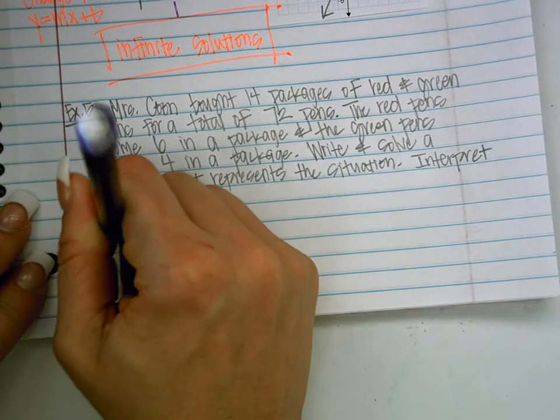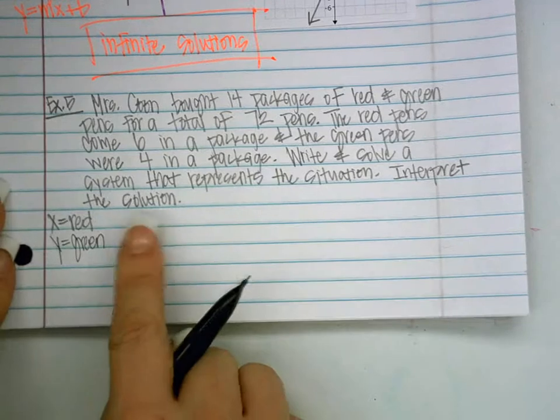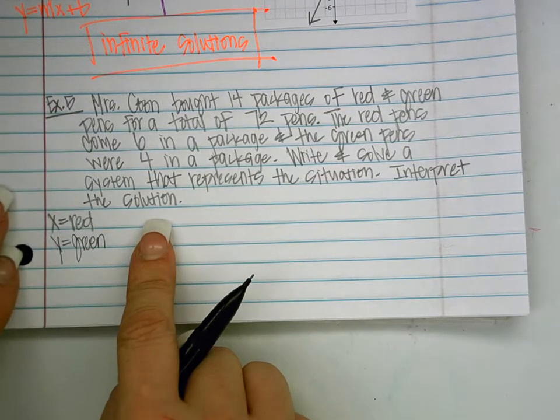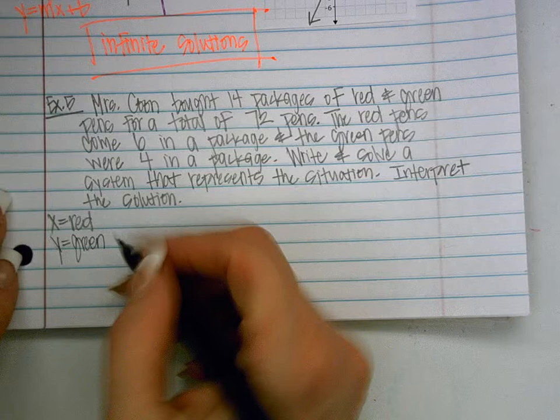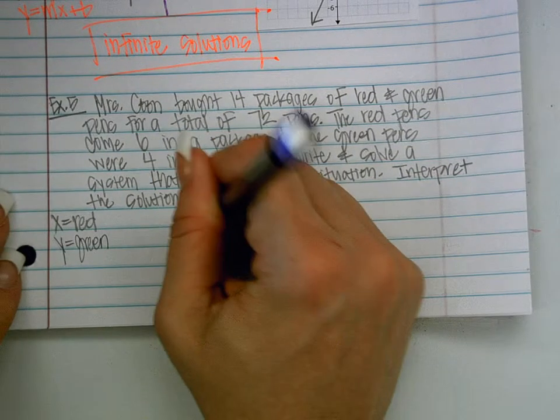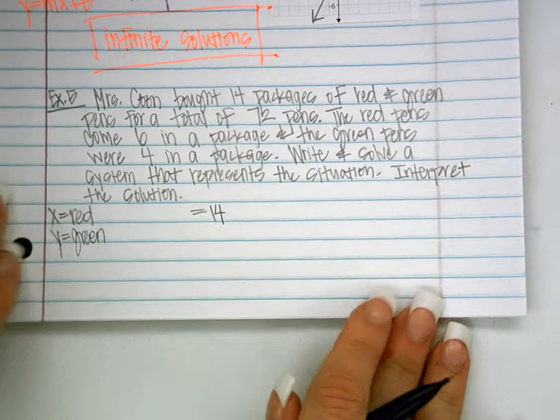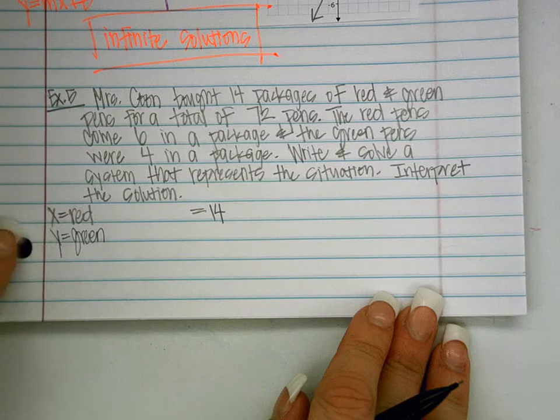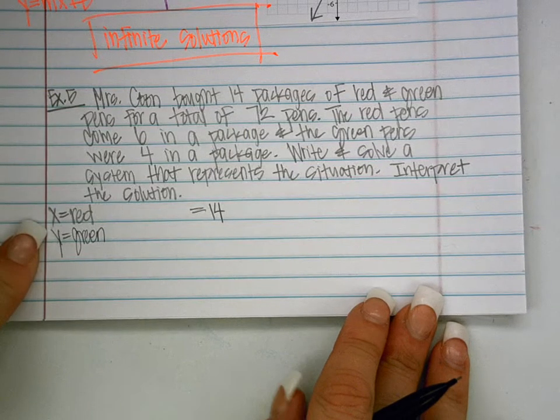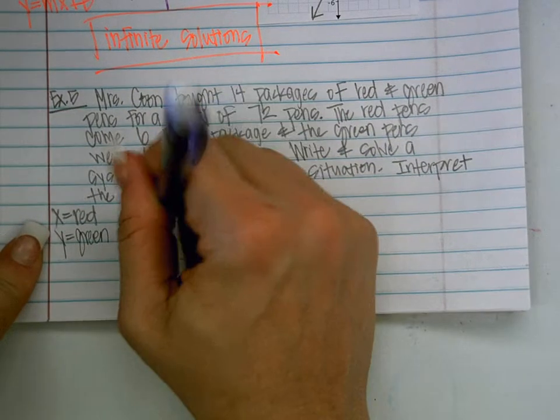How many total packages did I buy? 14. How would you write that? Not y equals 14, but both of them together equals 14. So x plus y equals 14.